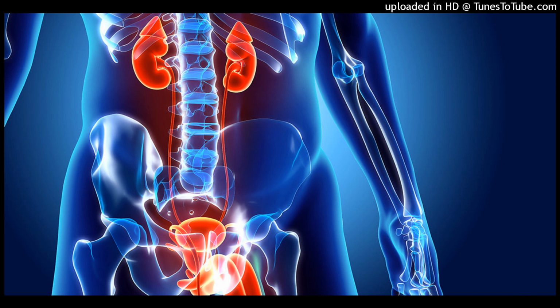The plasma protein angiotensin from the liver is activated to angiotensin 1 by renin. Angiotensin 1 is then converted to angiotensin 2 by angiotensin converting enzyme, ACE. ACE is found on the inner surface of all blood vessels, with especially high levels in the vessels of the lungs.